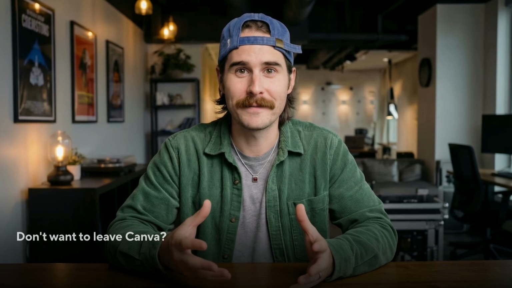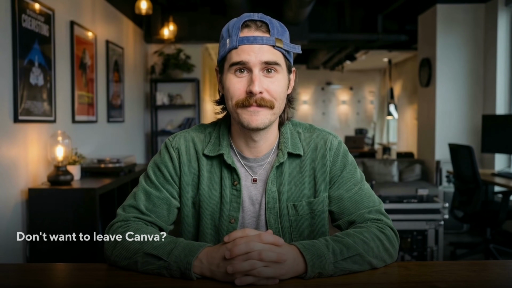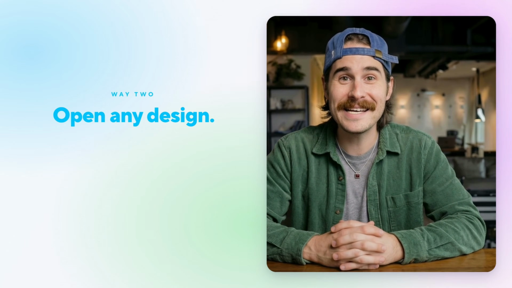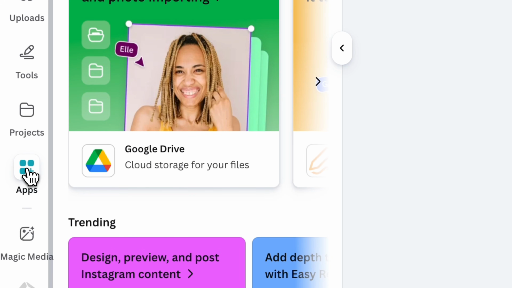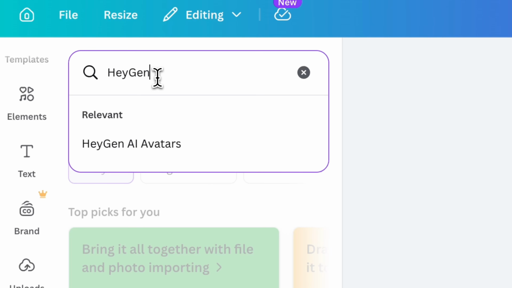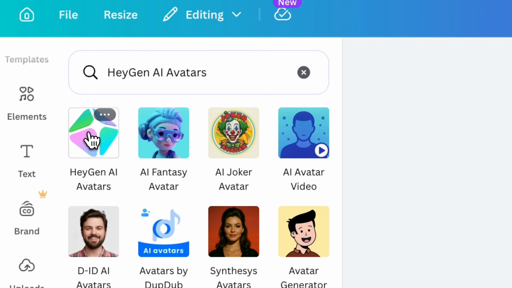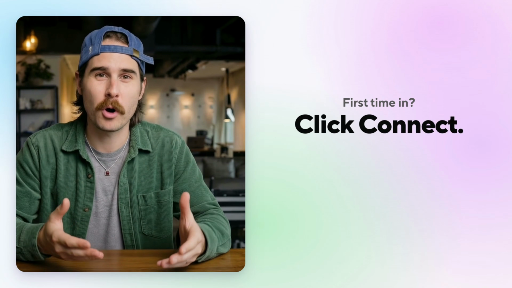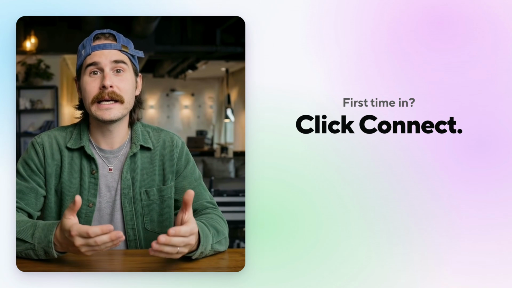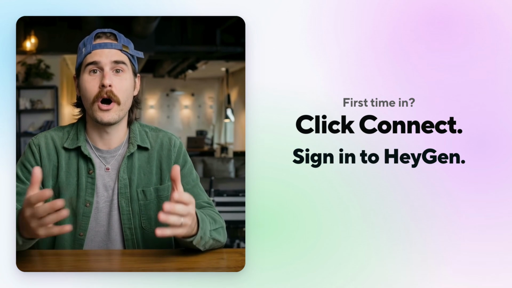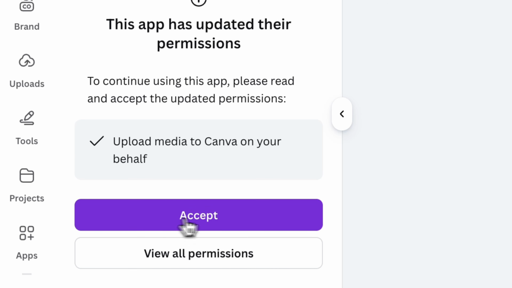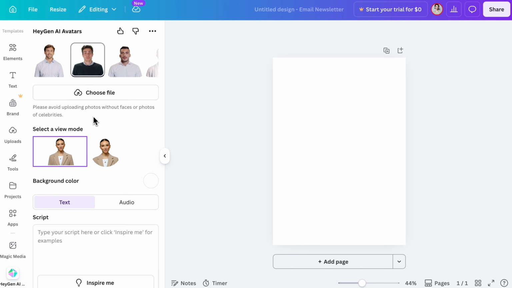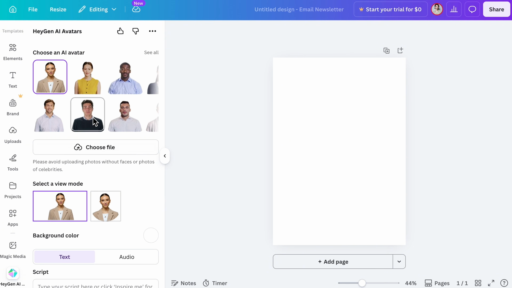That's way 1. Now what if you don't want to leave Canva? Well, you don't have to. Open any design, click Apps on the left sidebar, search HeyGen AI Avatars, and open it. First time in, you'll see a Connect prompt inside the panel. Click it, sign in with your HeyGen account, authorize the access, and that's it. Your avatars load instantly and you can start creating right from where you already are.